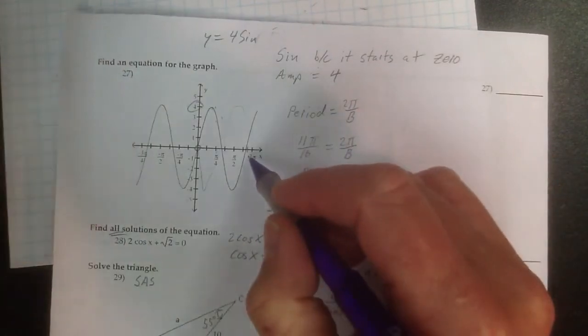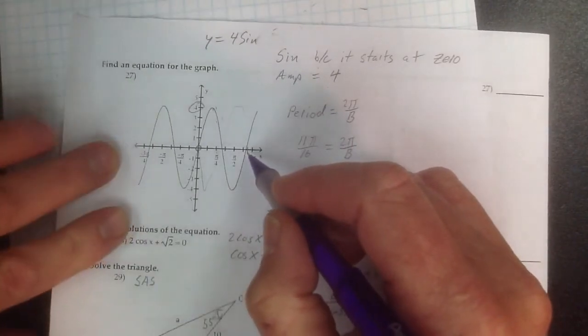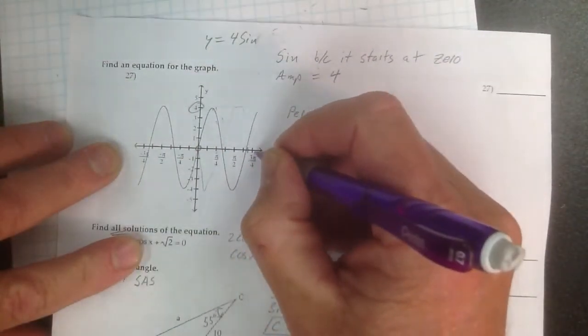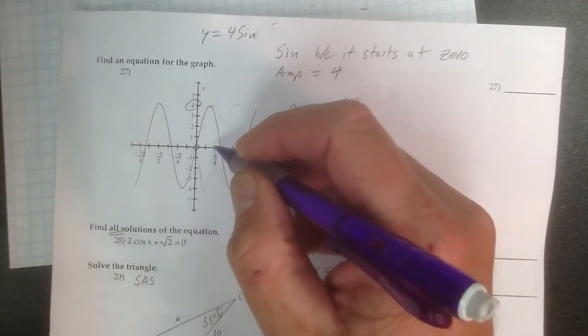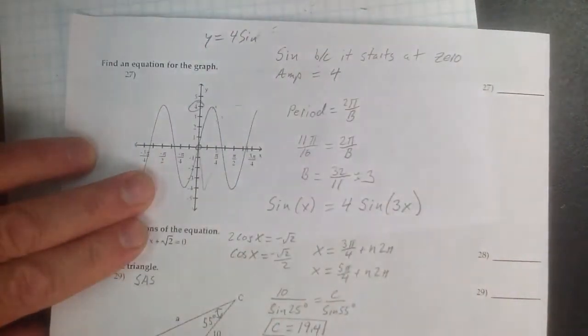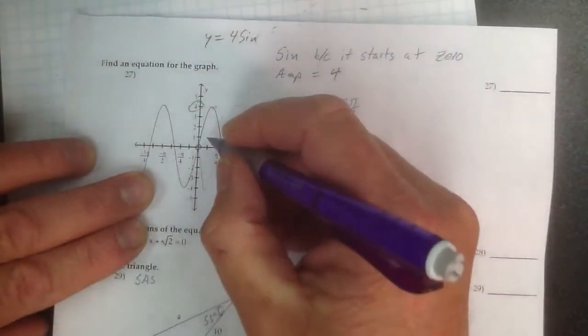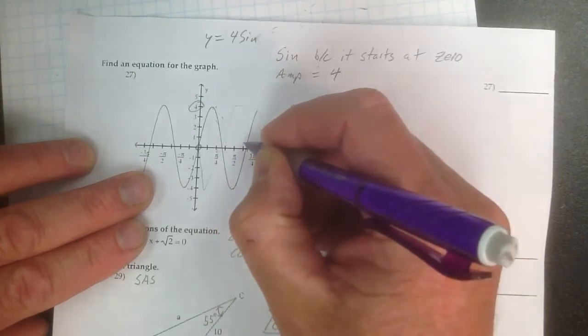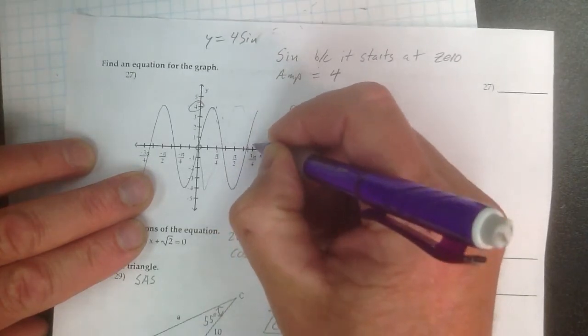Well, let's look at what this period is. It's obviously not 2 pi. It is somewhere between this number and this number. It looks like this graph is done in not quarters but eighths. There's 1/8, 2/8, 3/8, 4/8, 5/8, 6/8.